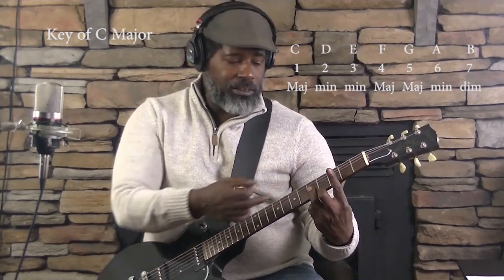The reason I'm using my ring finger for my A minor chord is because I have decided that I want to use the F note at the 1st fret of the E string. So when I go to move in that direction, there's less movement to get to the 1st fret. And that's why I used my ring finger.